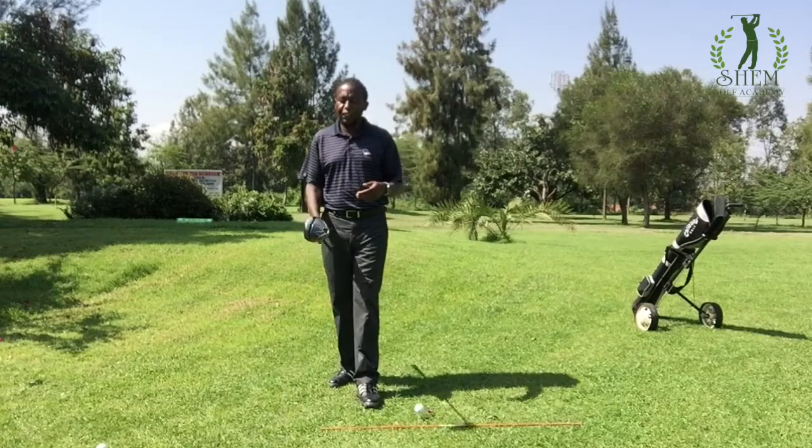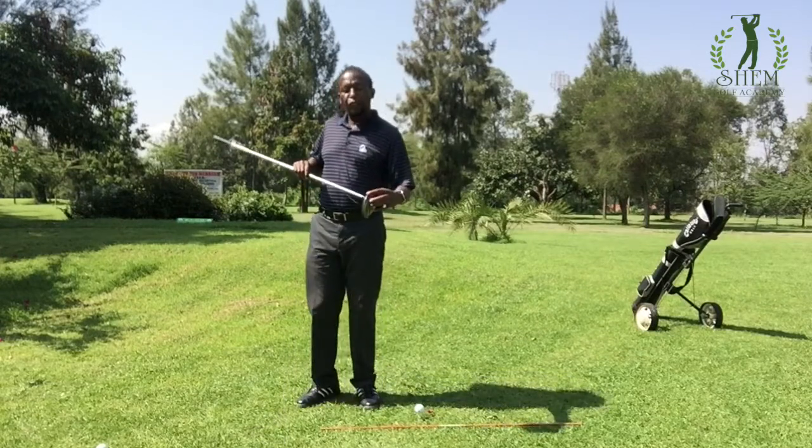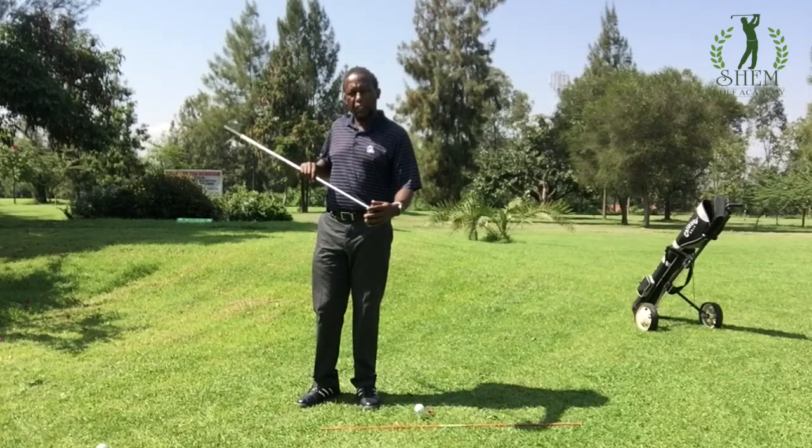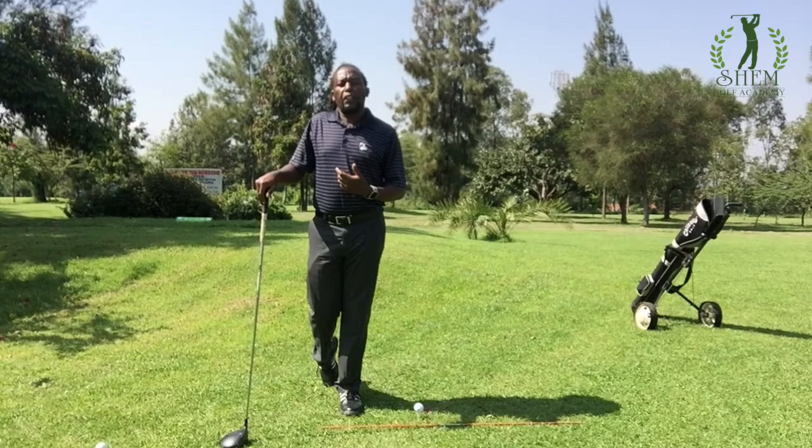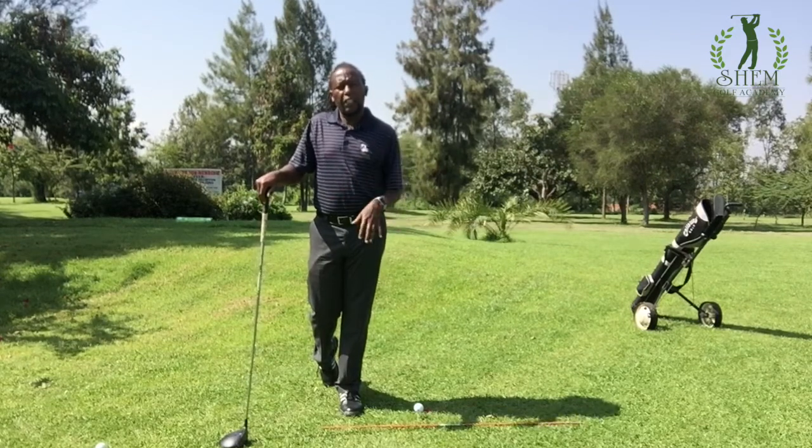You really don't want to hit it all the way at the end, but front of center on the club face. That should help you as well in managing or hitting more of a draw or a straight shot if your tendency is to slice.